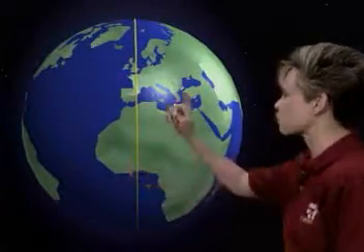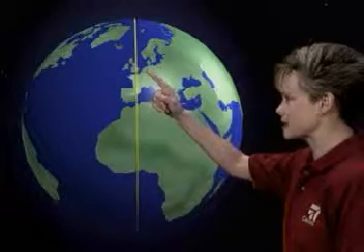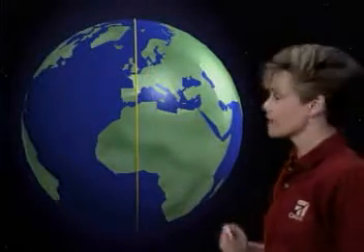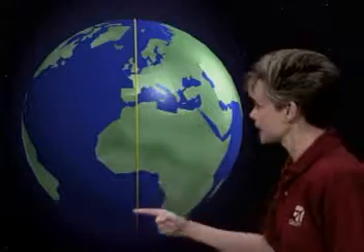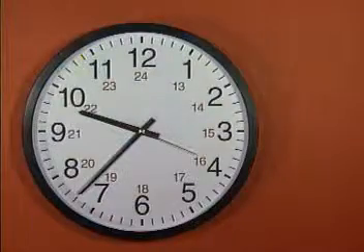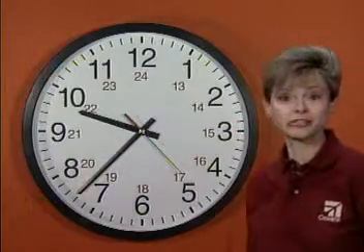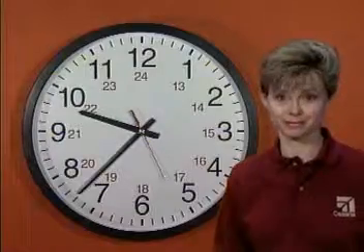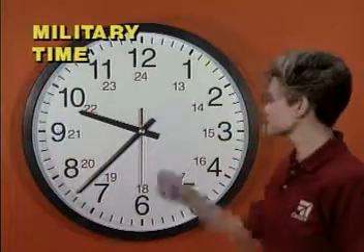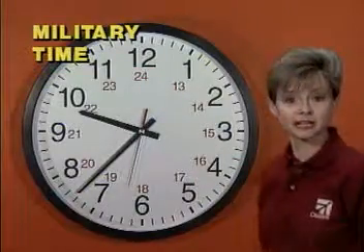Now, Zulu time is based on the time it is at the Royal Observatory in Greenwich, England. And that's because the 0-degree longitude line called the prime meridian passes through there. Along with Zulu time, you also use the 24-hour clock in aviation to simplify time conversions. That's the way the military expresses time, and a lot of people refer to the 24-hour clock as military time.